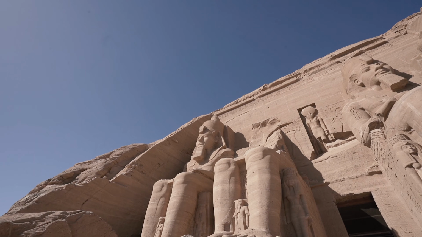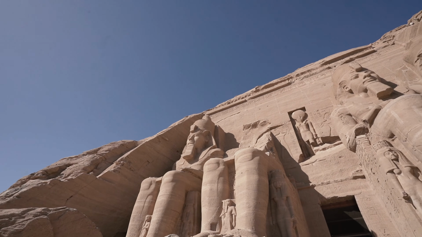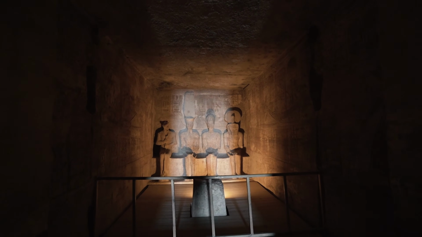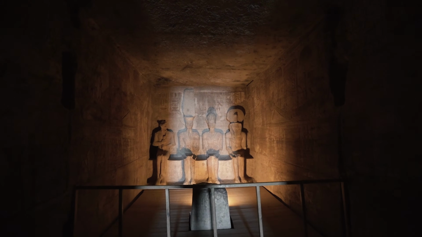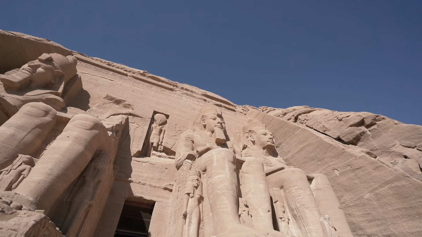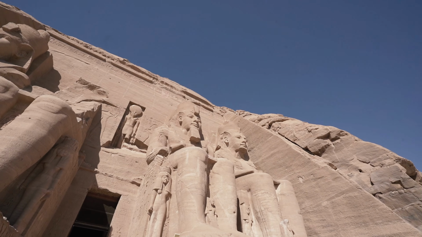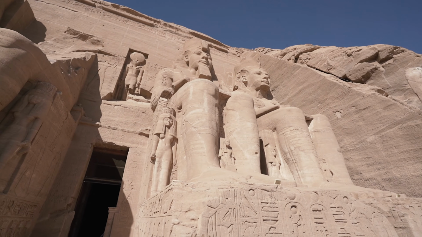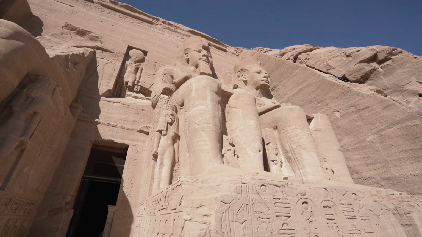The orientation of the temple was kept, such that twice a year, rays of the rising sun strike the statues sitting in the sanctuary at the rear of the temple. Now it dates from the 13th century BCE and is a monument to Pharaoh Ramses II, as it commemorates his victory over the Hittites in the Battle of Kadesh.